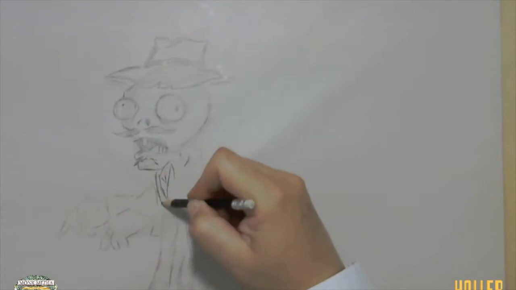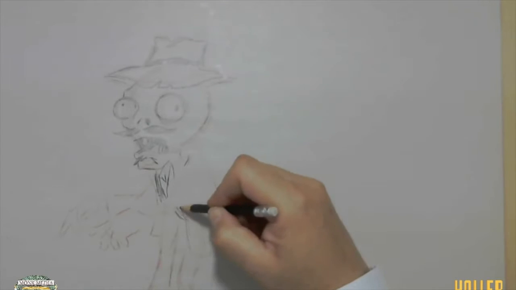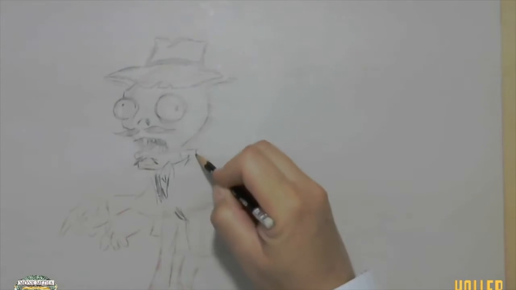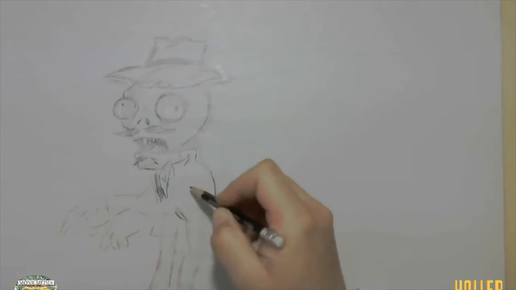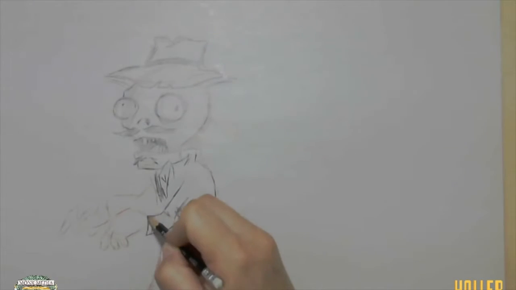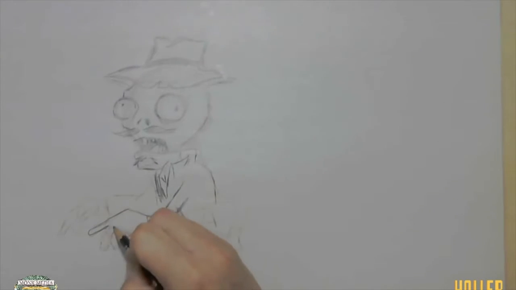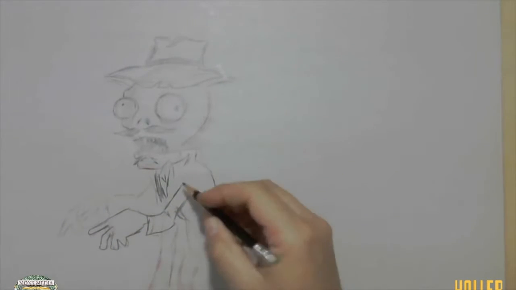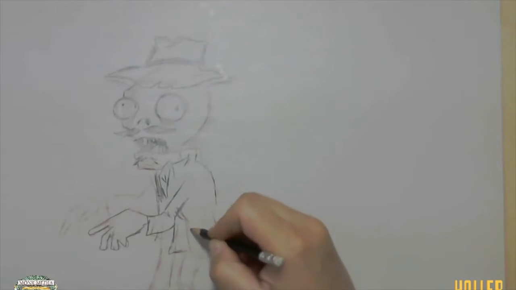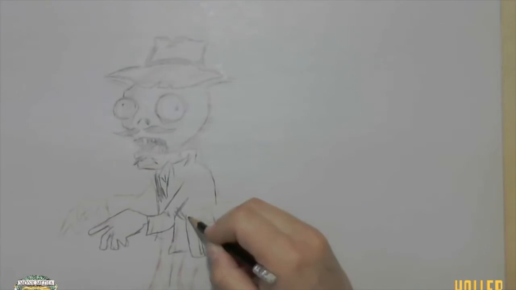Of course, he's got his satchel on. Comes down like this. His jacket here. This arm comes down, out. Draw this hand with the fingers. You're just really tracing over your lines at this point. But you've designed this character based on the description that we were given. And that's the most important thing we're pulling from this.